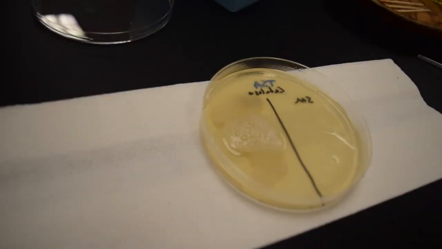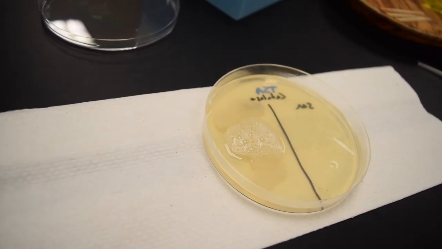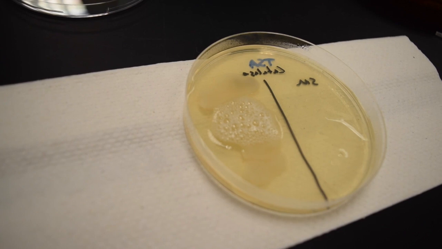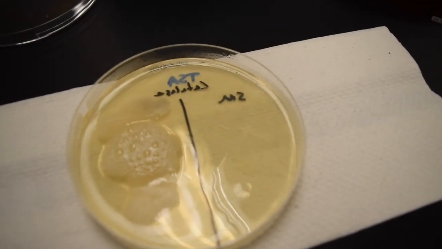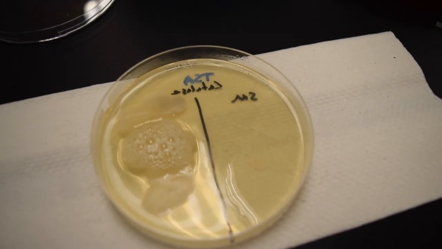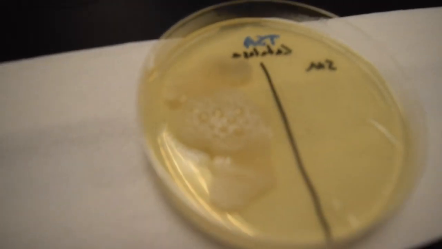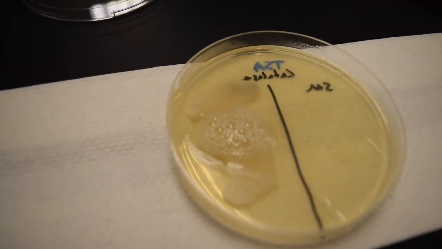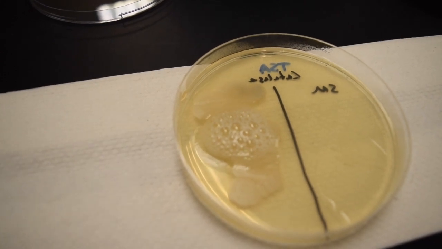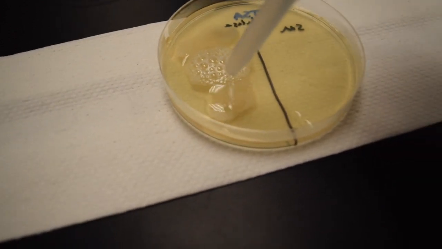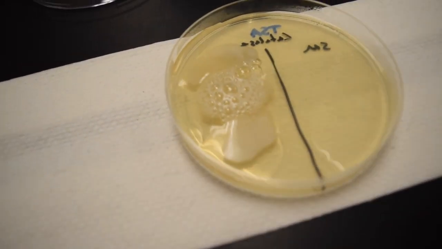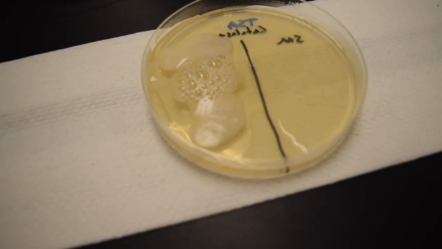It's hard to focus on these little plates. There we go. So you see the bubbles there on the left. Bacillus has bubbles. Streptococcus, no bubbles. Add a little bit more so you can see this better. Always fun to see the bubbles.